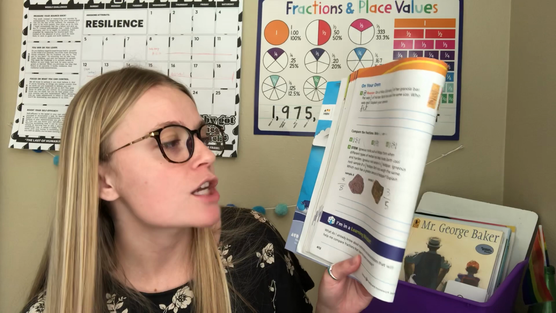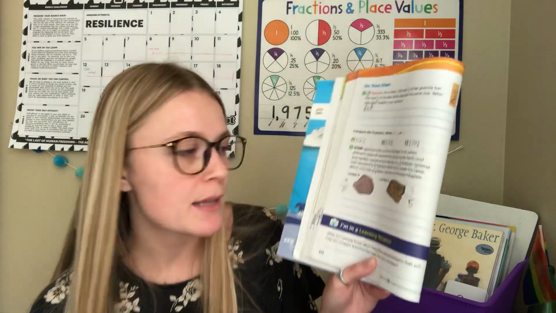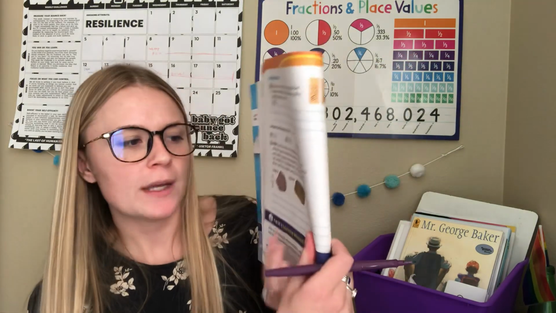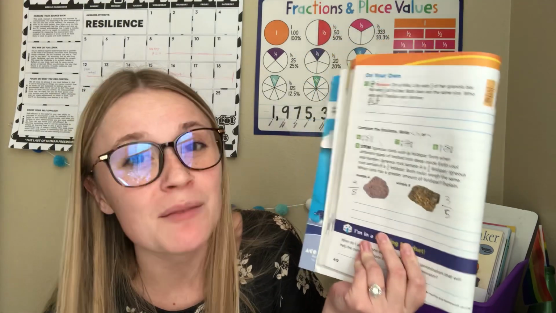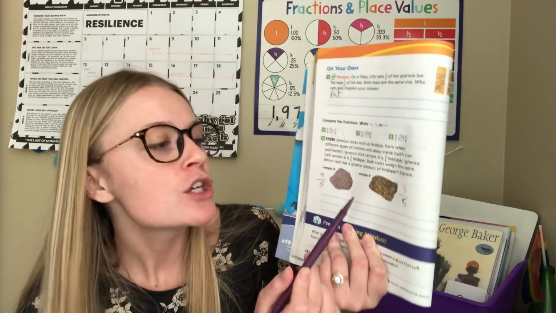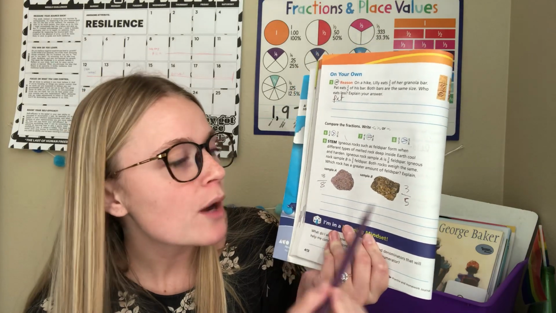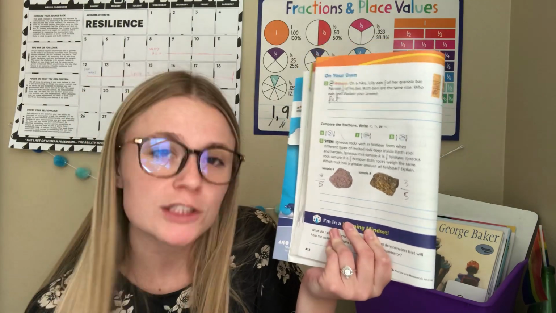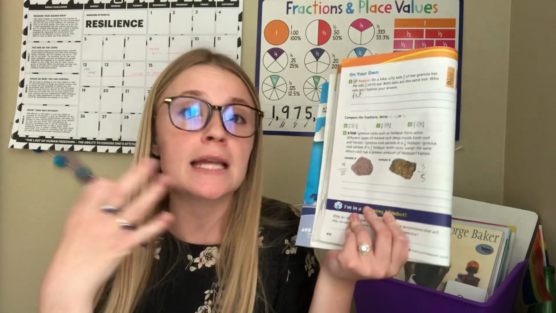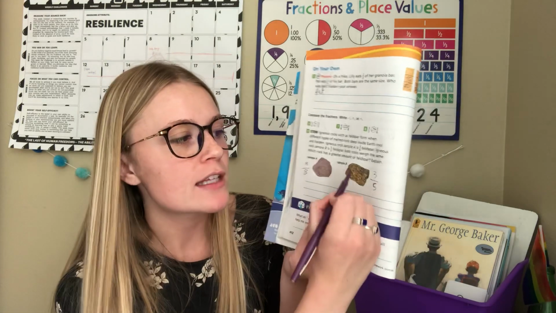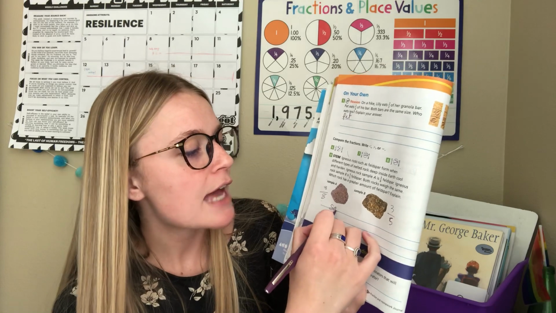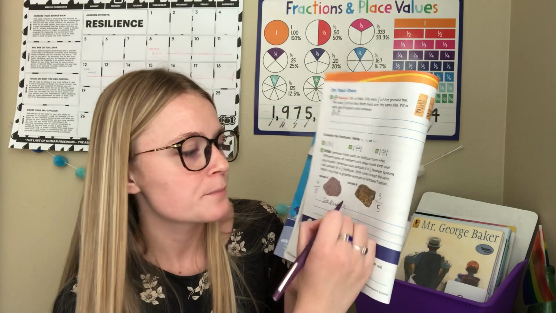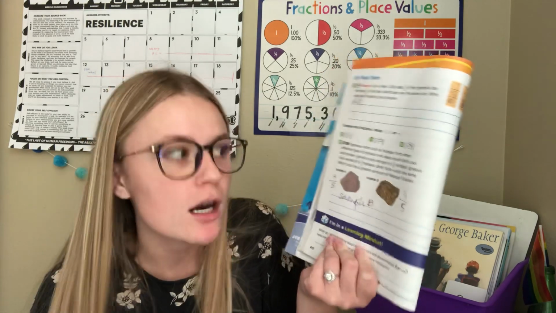Which rock has a greater amount of feldspar? Explain. The numerators are the same, the denominators are different. So if I divide into 8 equal parts or 5 equal parts, what's going to give me the biggest piece? That would be dividing into 5ths. So sample B has the most feldspar.